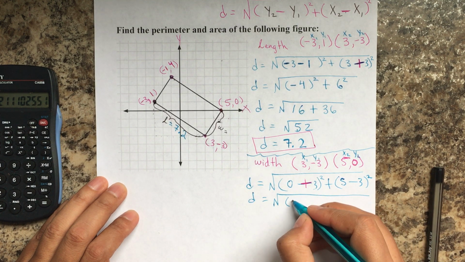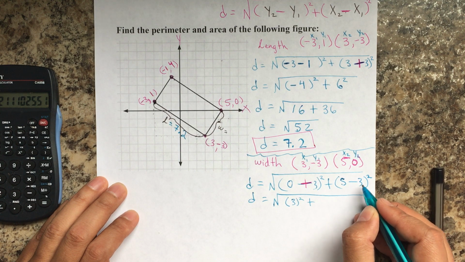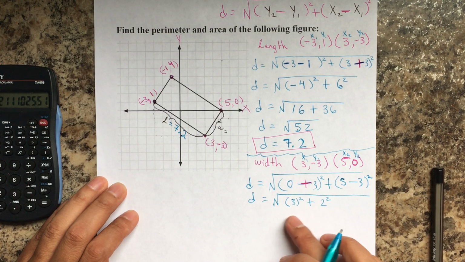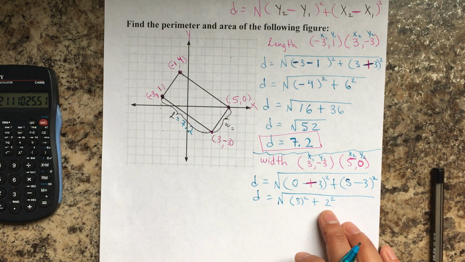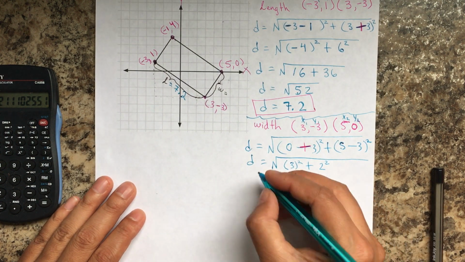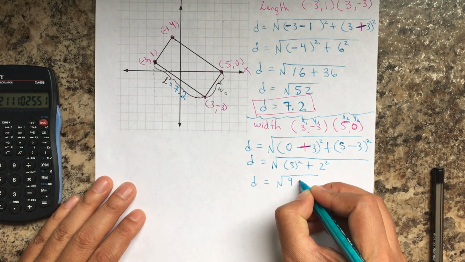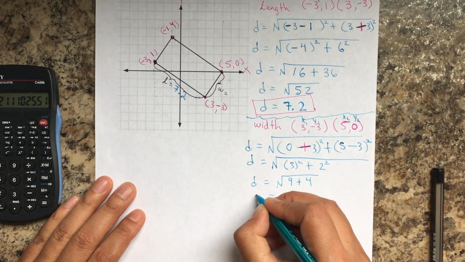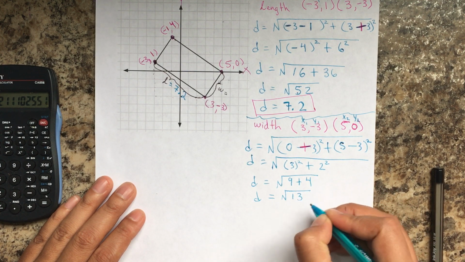And so it becomes 0 plus 3 is 3 squared plus 5 minus 3 is 2 squared. It doesn't matter if you put parentheses or not because both are positive. The distance will be equal to 3 squared is 3 times 3, meaning 9. 2 squared means 2 times 2, meaning 4. And now add 9 plus 4, which is 13.